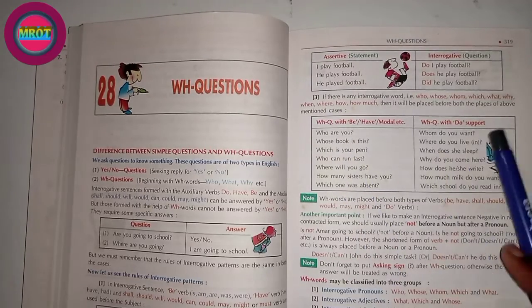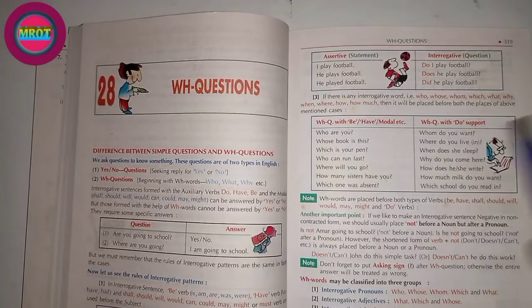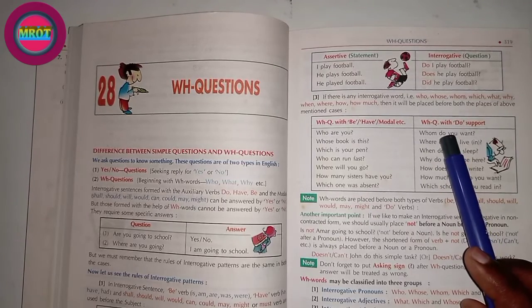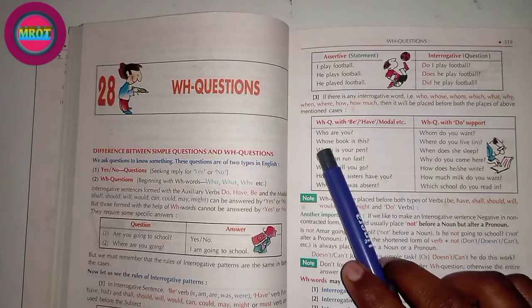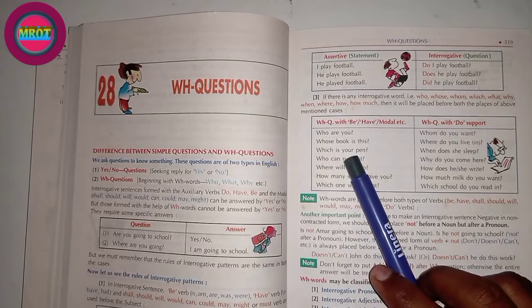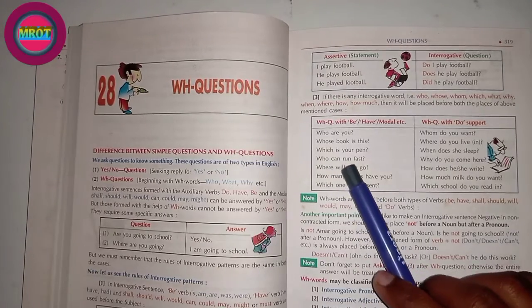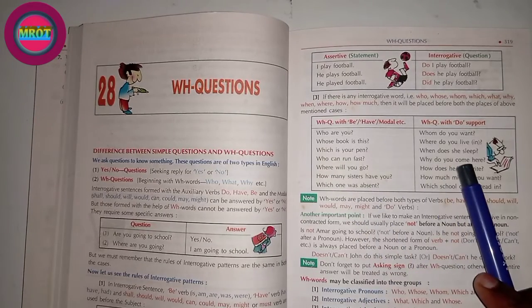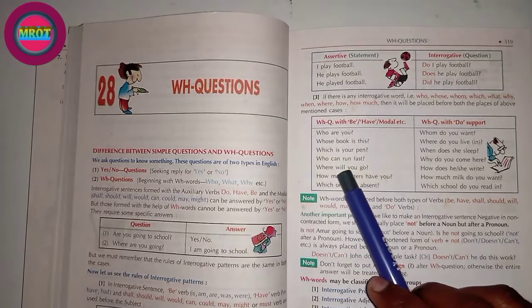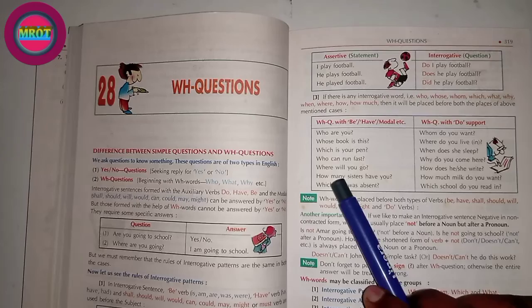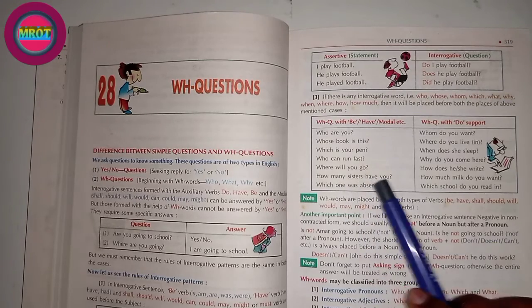WH questions, we do support. Whom do you want? You are using the do verb. This is present indefinite tense. Whose book is this? Where do you live in? Which is your pen? When does she sleep? Who can run fast? Why do you come here? Where will you go? How does she write?